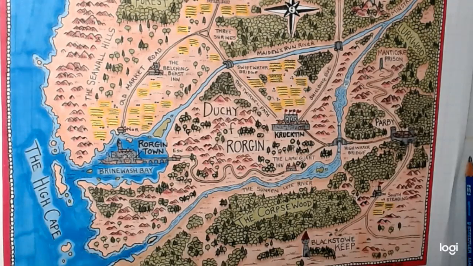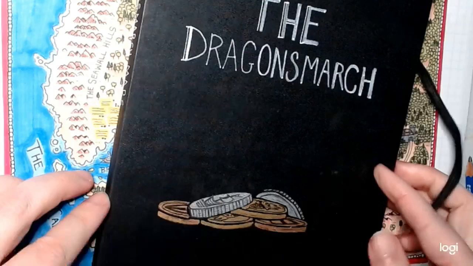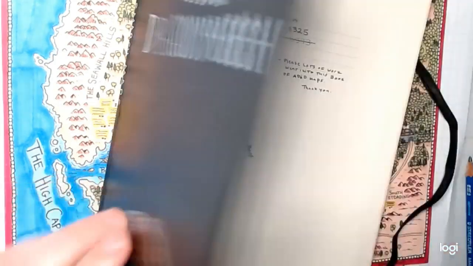overland map. Let me see if I can find some. So like, here's my old book for the Dragon's March.